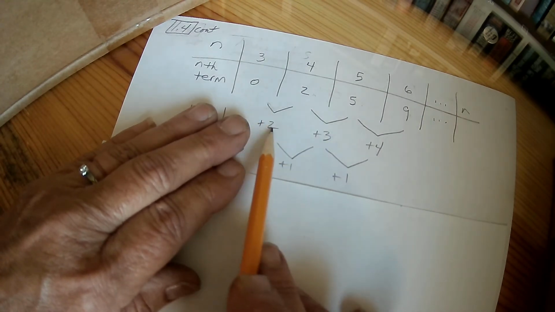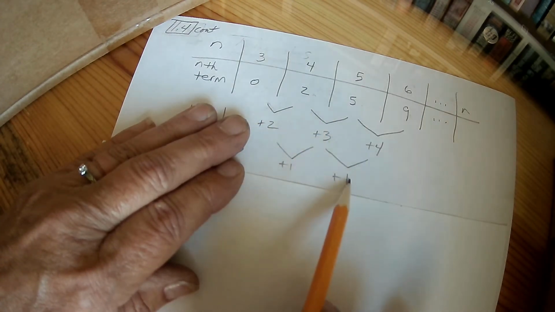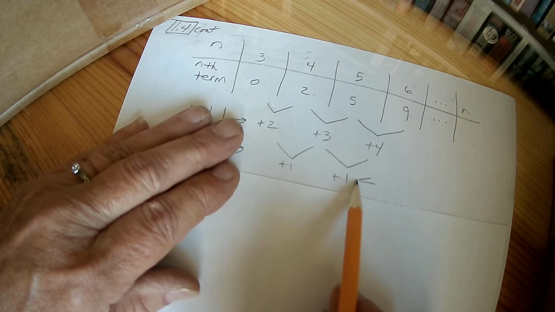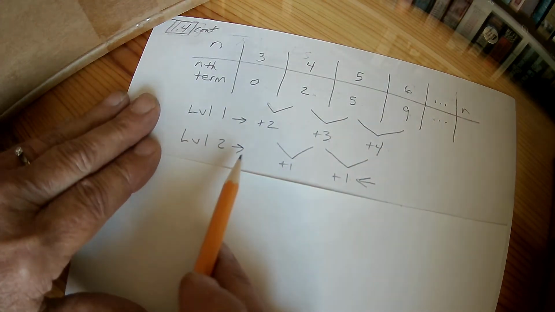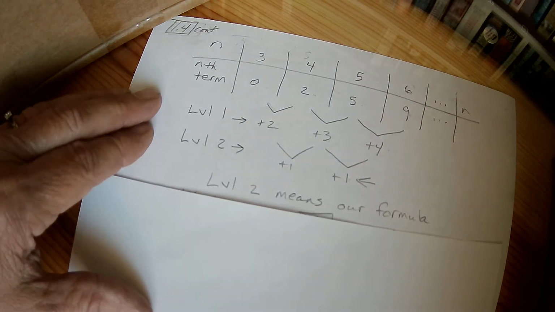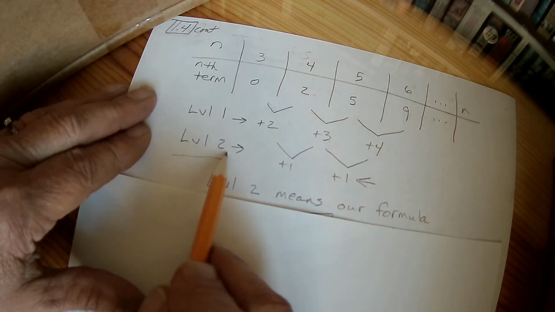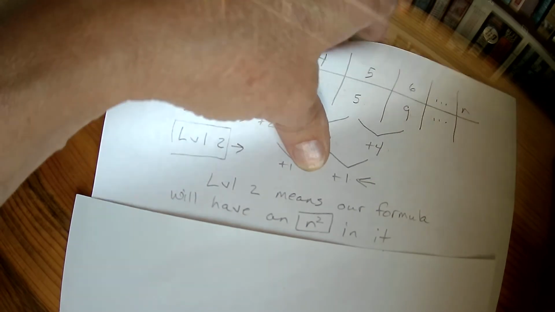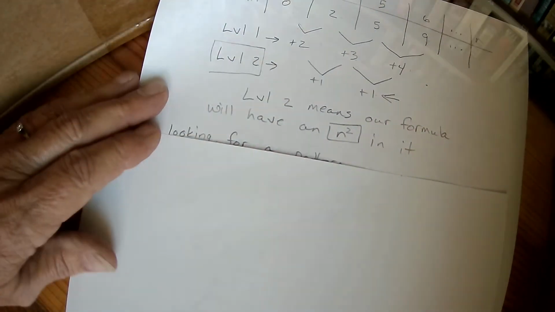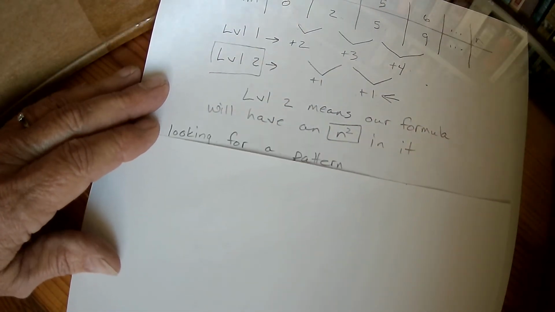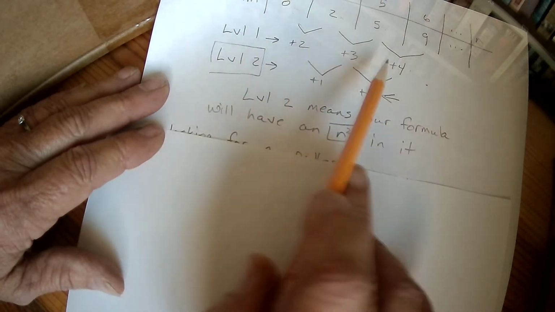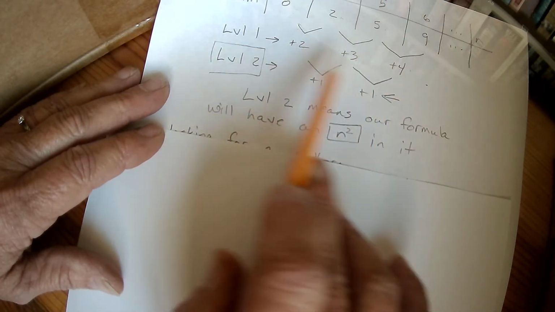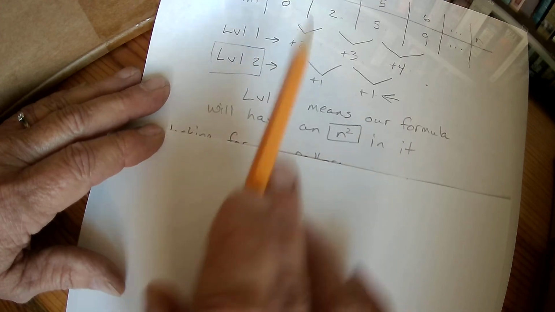I add 2 plus 1 is 3. 3 plus 1 is 4. These are the same. So because those are the same, I know that I have level 2 differences. What does that mean? It means that our formula has an n squared in it. If it had been level 1 differences, then we'd know that a linear function represents that formula.